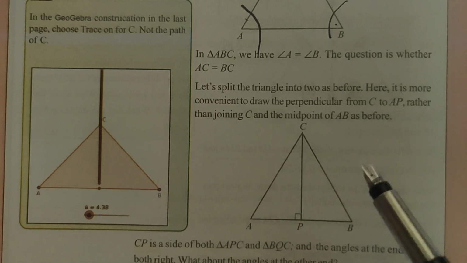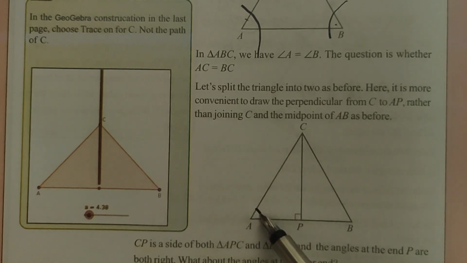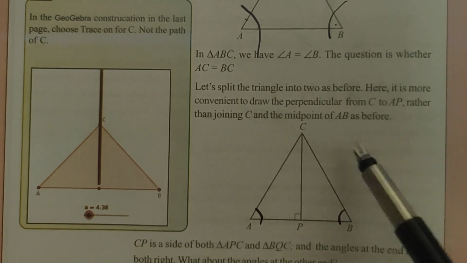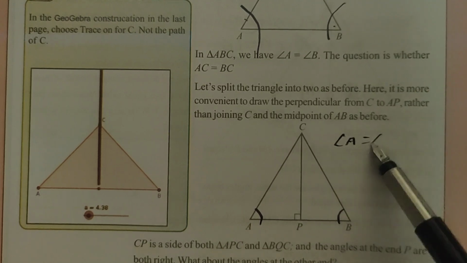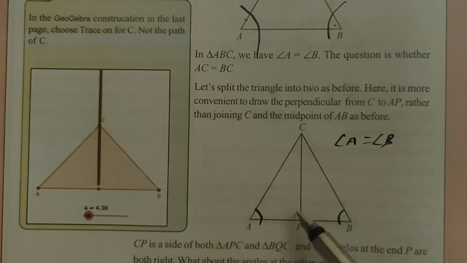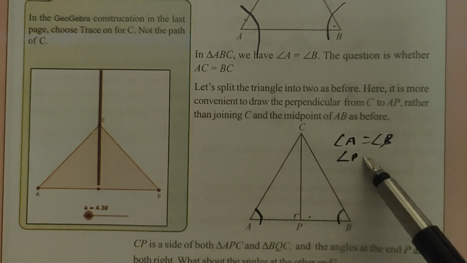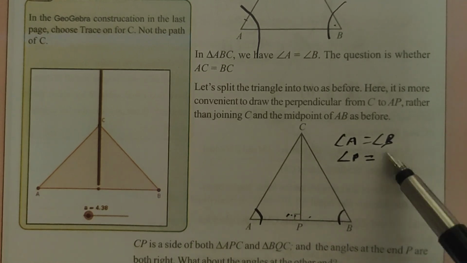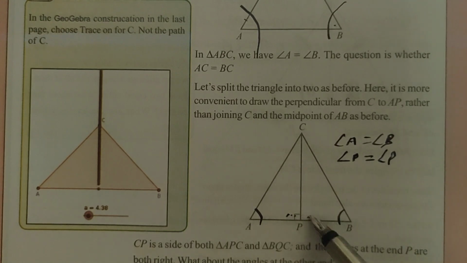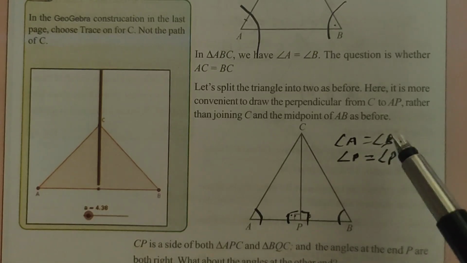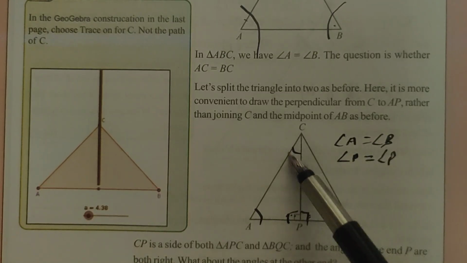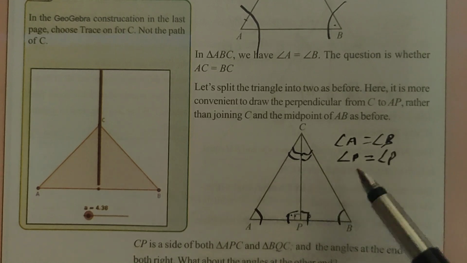What information have we been given? Angle A is equal to angle B. Next, angle P in the first triangle is equal to angle P in the second triangle, because each angle is 90 degrees. Another piece of information we can obtain is that the third angle will also be equal. What is the reason?